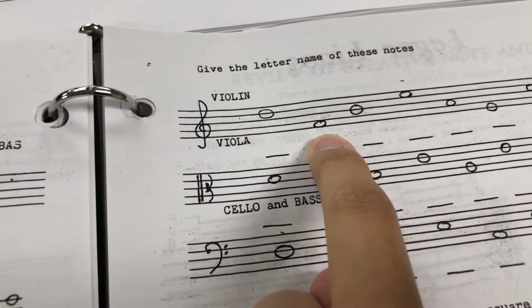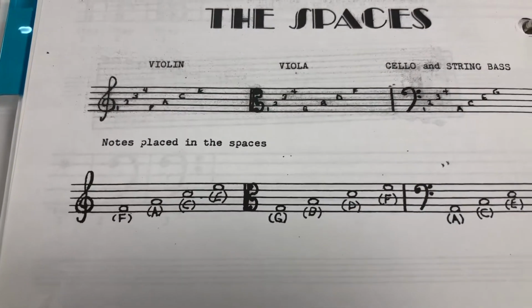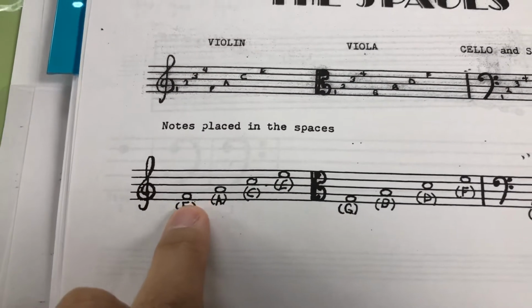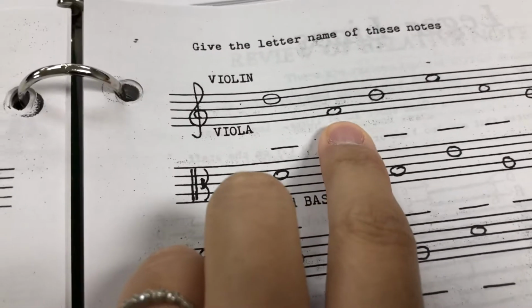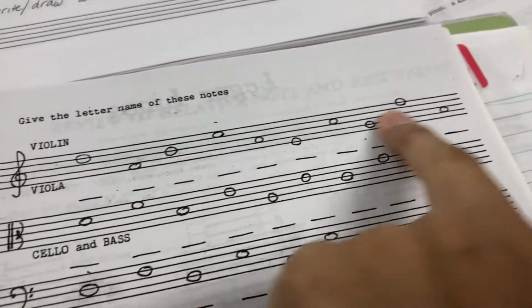The next note is on the 1st space. So we come down here to the spaces. We look at the 1st space. That note is an F. So that's what that note right there would be. So that's the violin line.